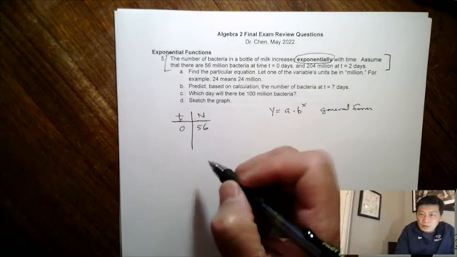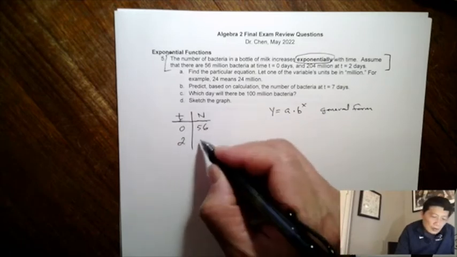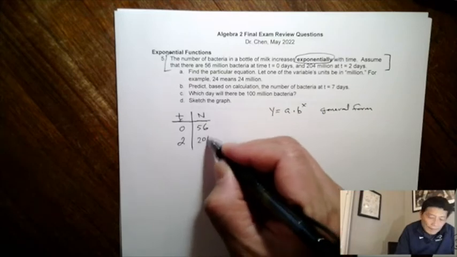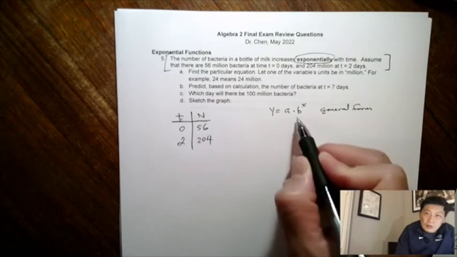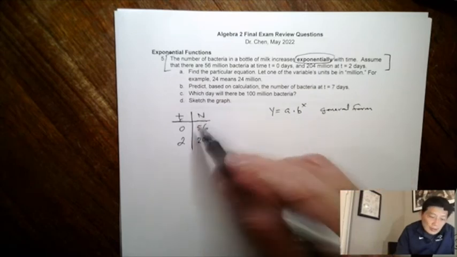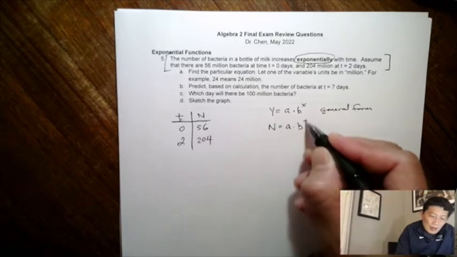This is in terms of million, and t equal to 2 days, we end up with 204 million. So I can rewrite this equation based on the variable that I use. So I can say n is equal to a times b to the t power.